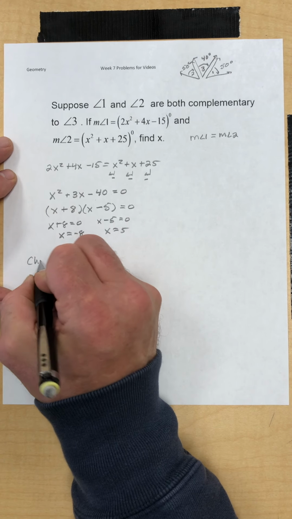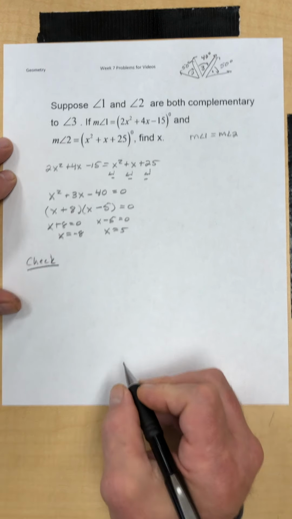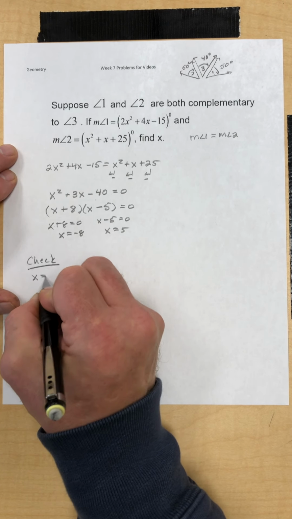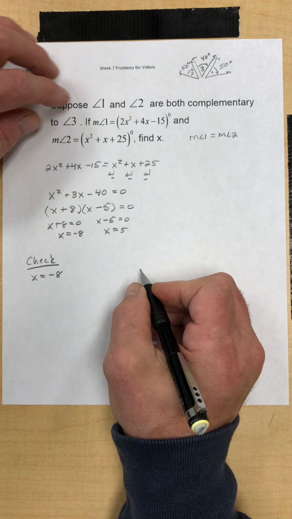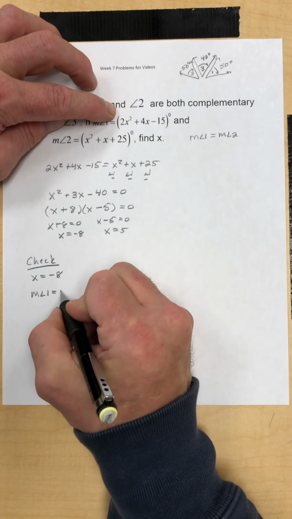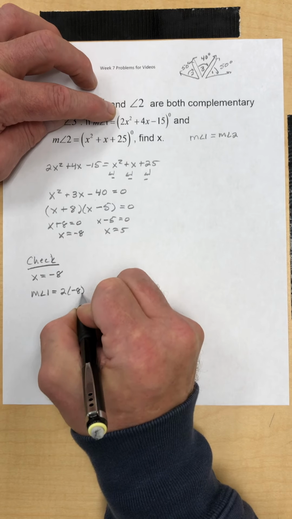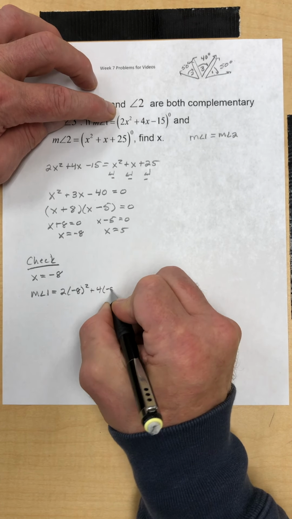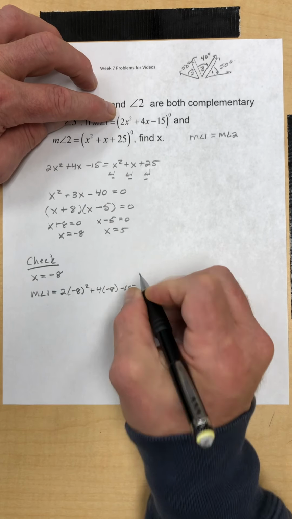Let's check negative 8 first. So we go to the measure of angle 1. That's 2 times negative 8 squared plus 4 times negative 8 minus 15.